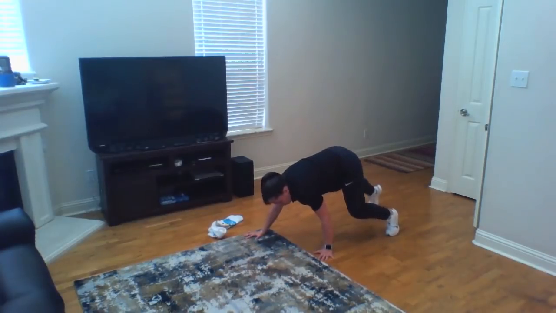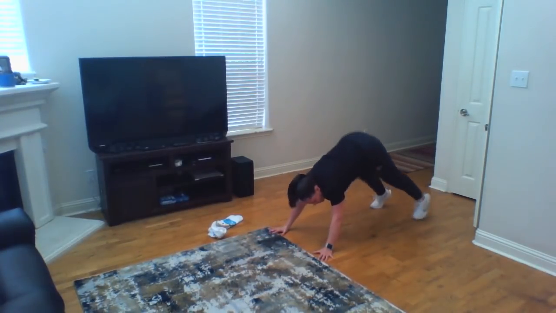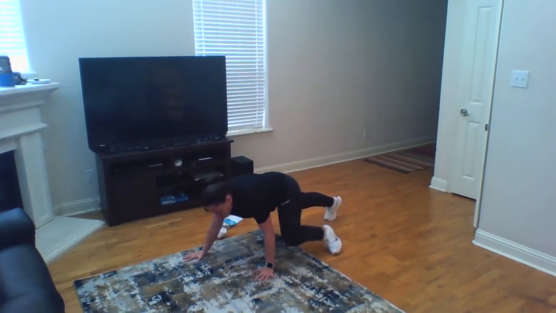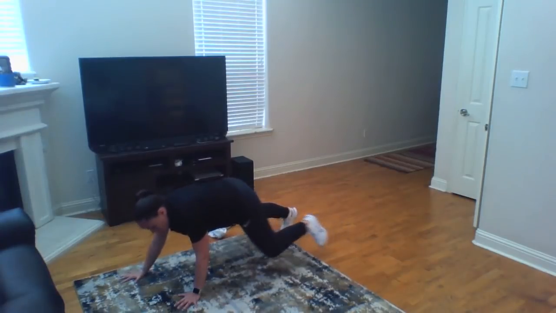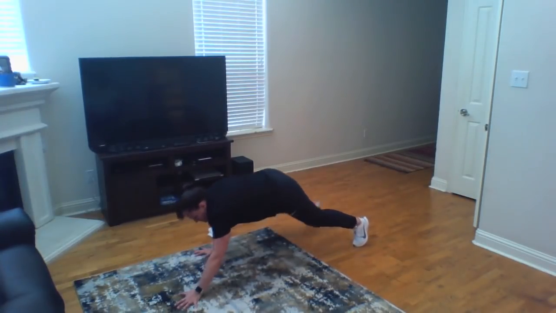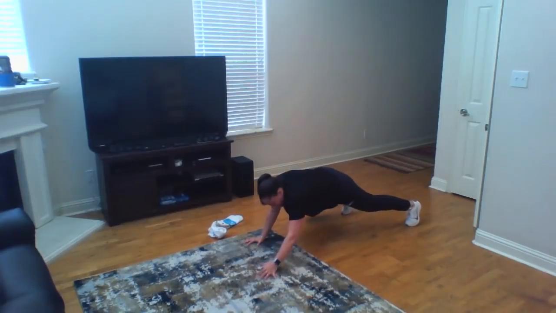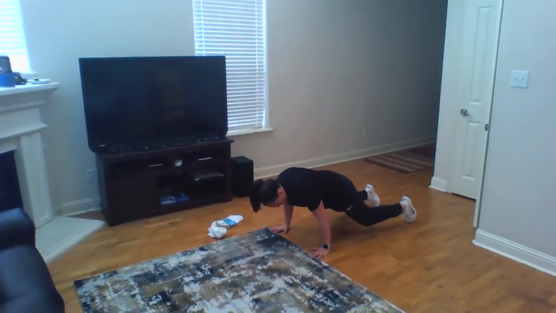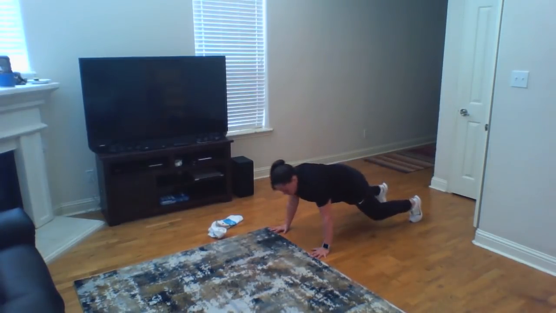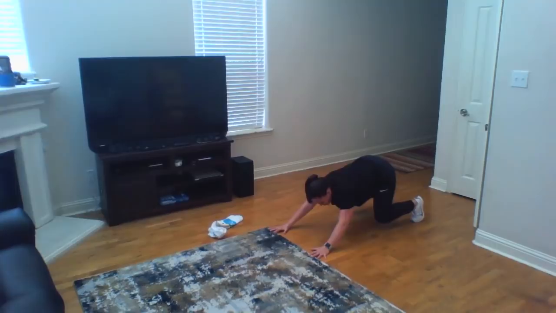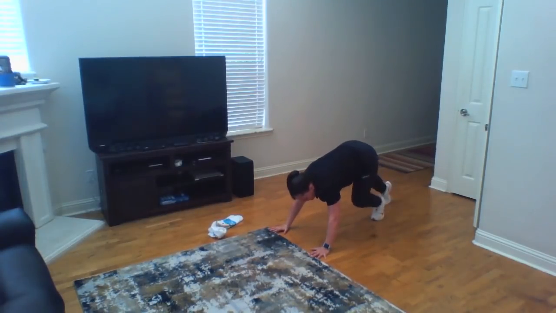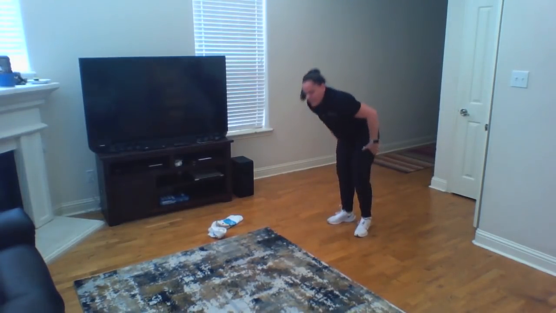Try to keep your butts closer to the ground rather than coming up into a peak. And now we'll just shift forward and back.